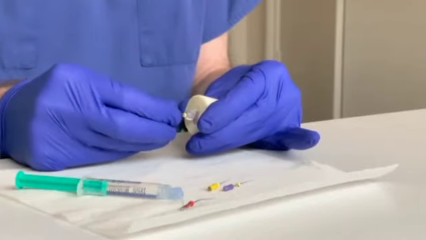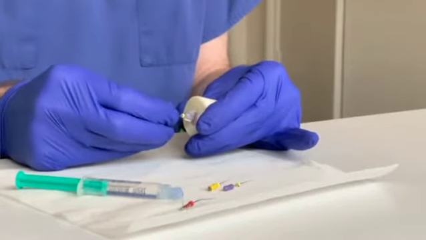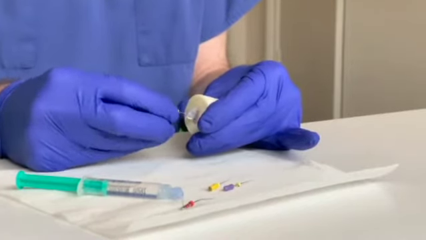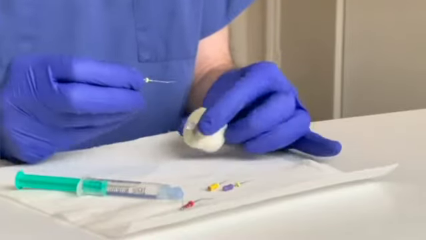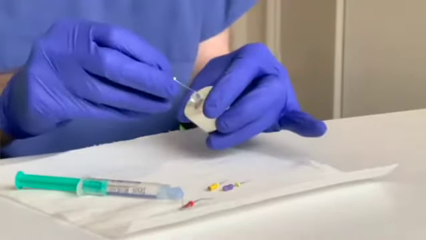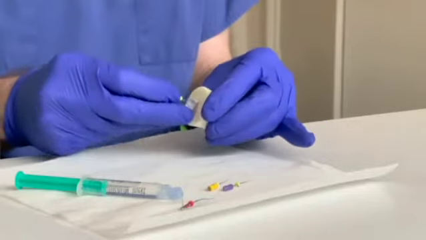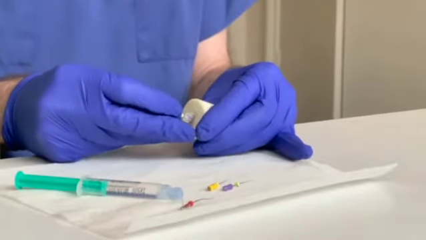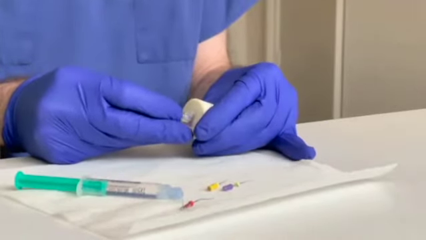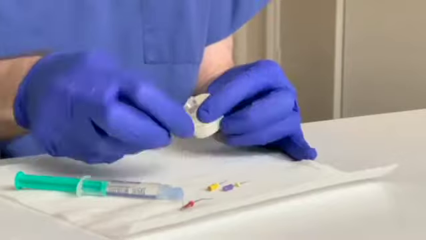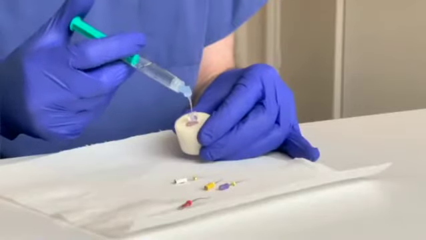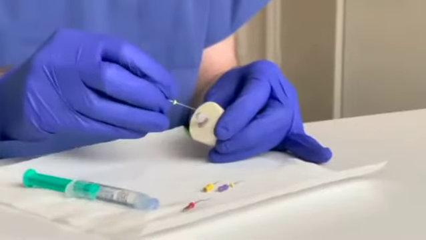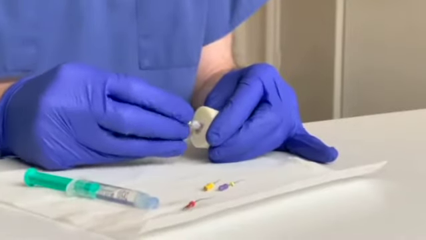So let me know in the comments what you're feeling when you're doing this. Are you able to feel the file negotiating around the canals? Are you able to feel how much pressure you should put on apically? And are you able to feel the files actually engaging with the plastic in this case, and the cutting?